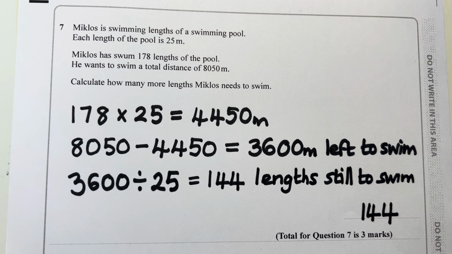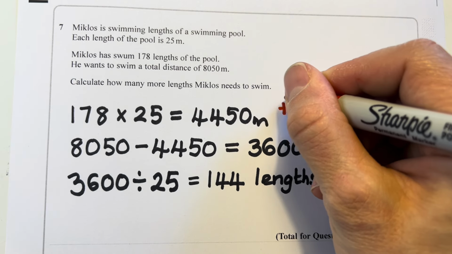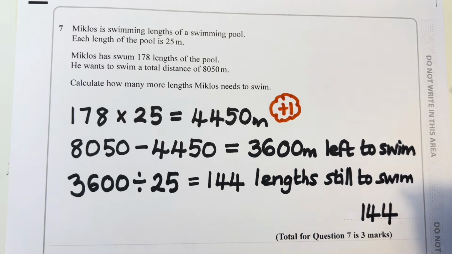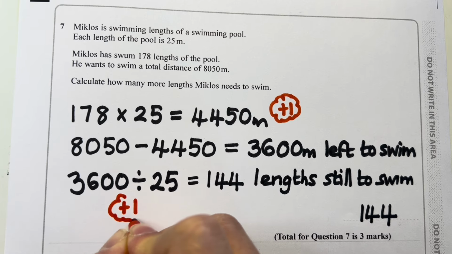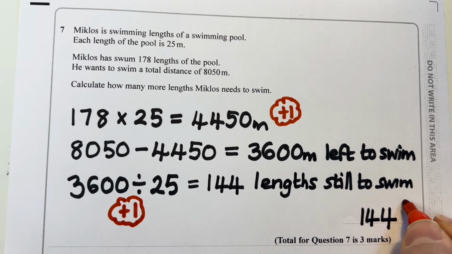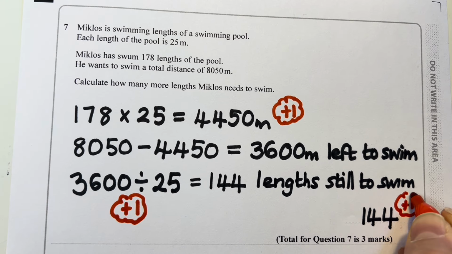If you get 144, then you'll get the 3 marks. Otherwise, you can get a mark for working out how far he has already swum, and a mark for showing you're going to divide by 25. And the final mark is for getting the answer correct.